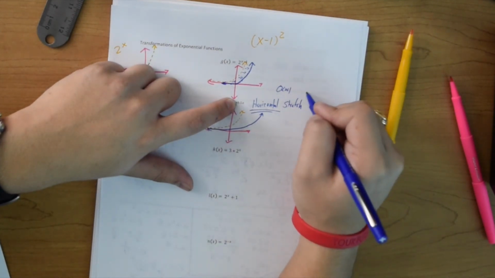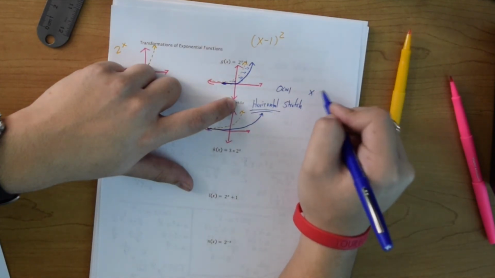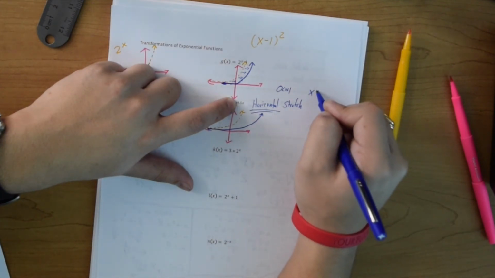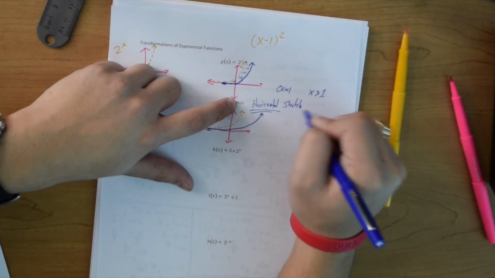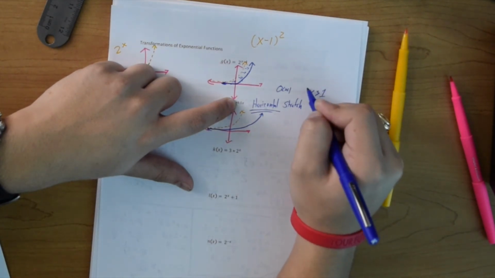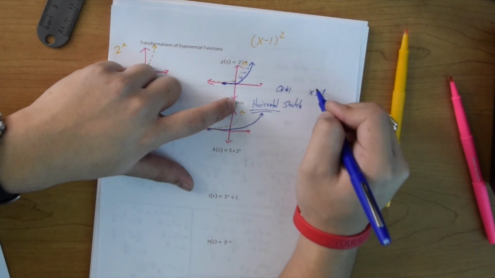If x is greater than 1, then it is going to be a shrink. Well, and this is the absolute value of x.